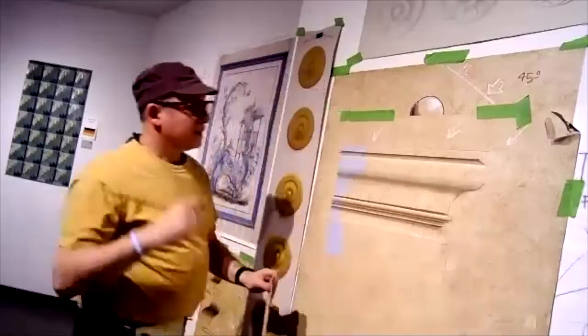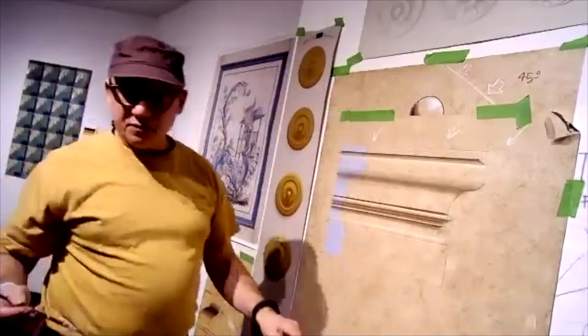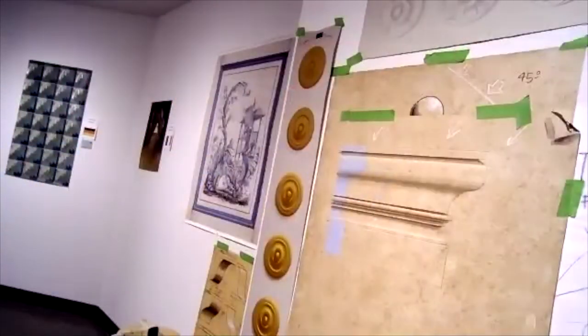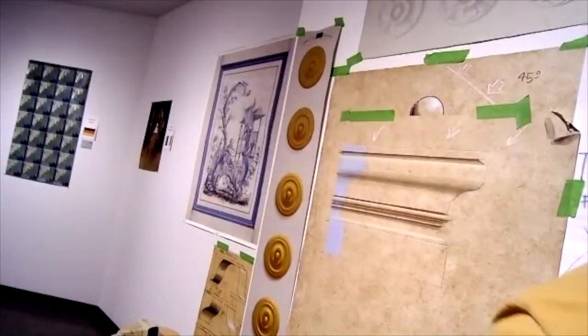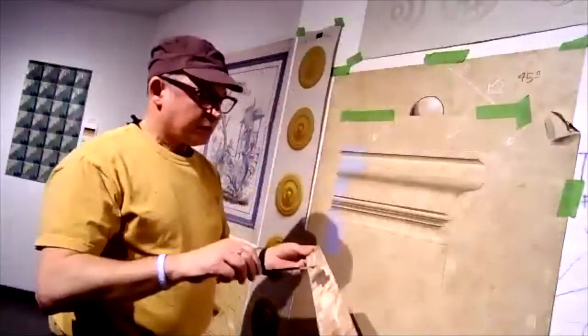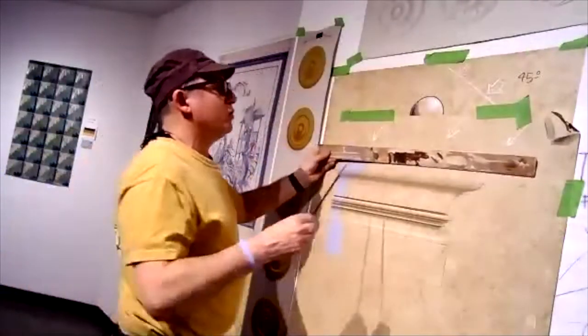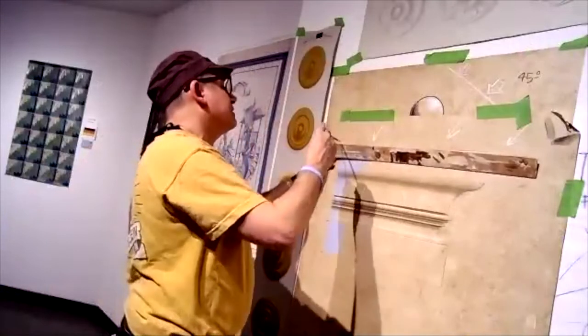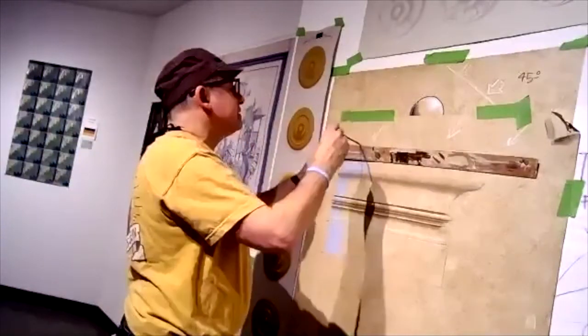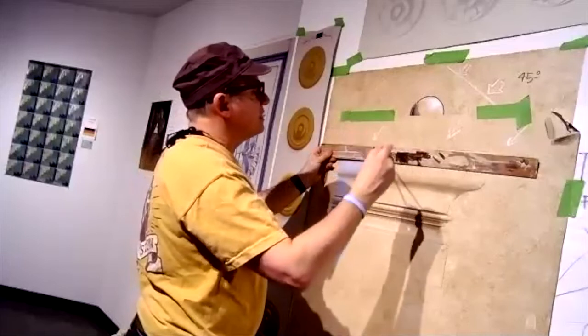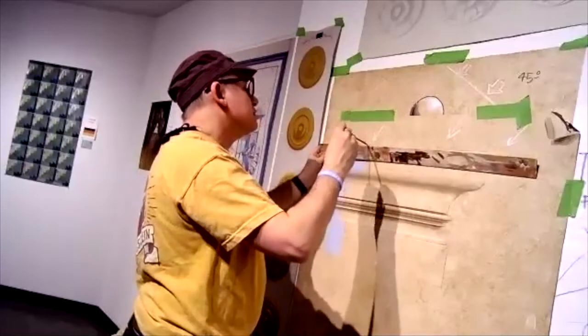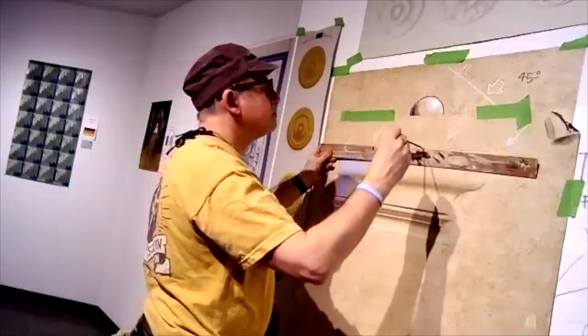Okay. And then another, see how much pop I got on this? And a final thing. There you go. I'm going to come back with a half tone, and I'm going to put it above the highlights. And again, the only reason I'm doing this is just to make the highlight read a little stronger.